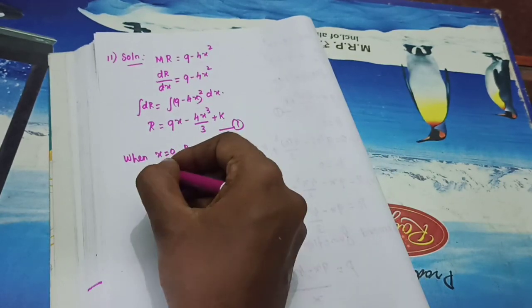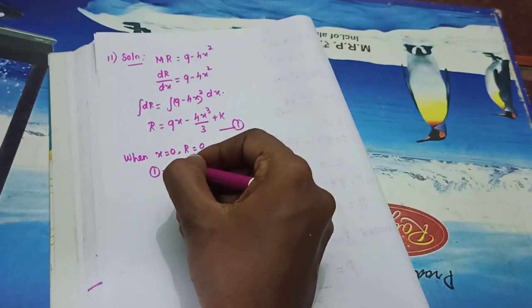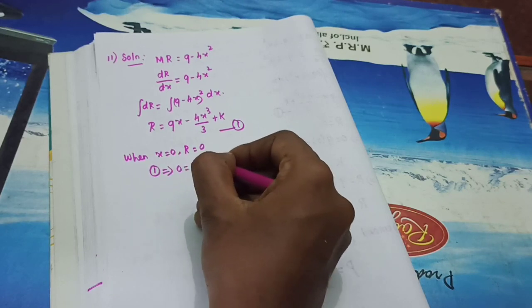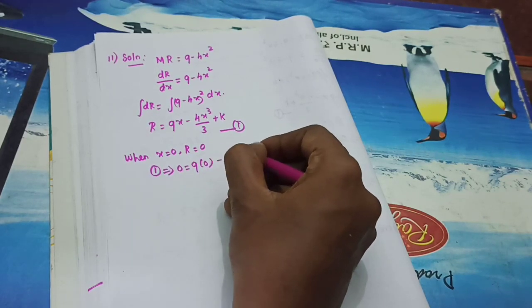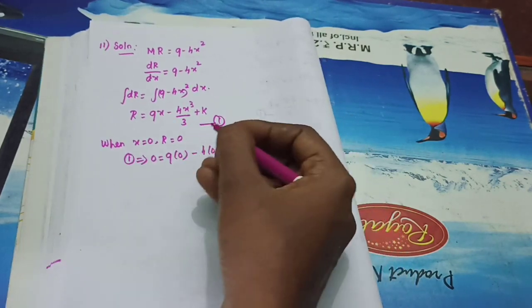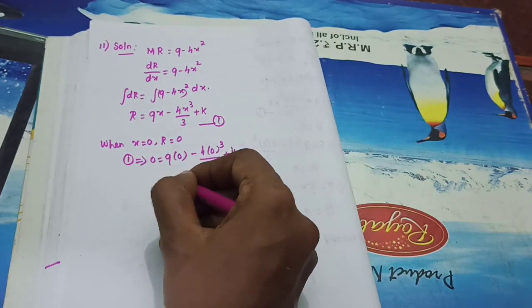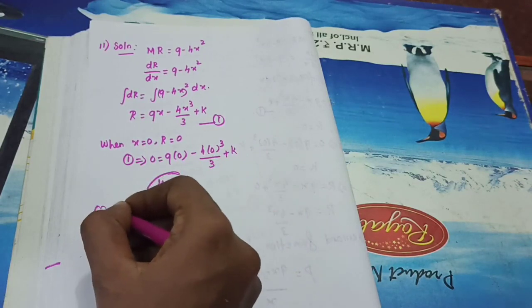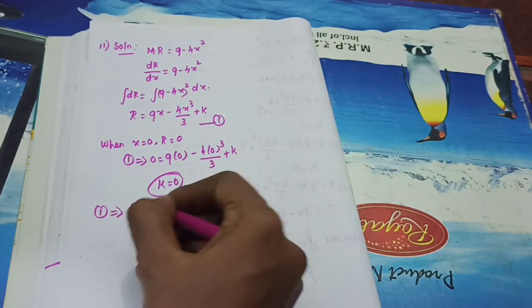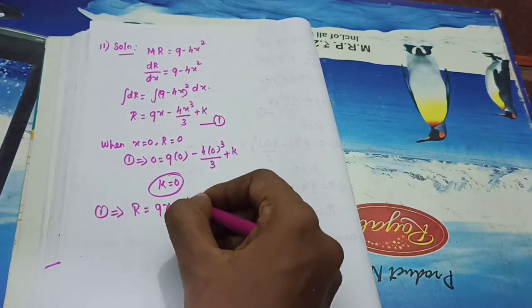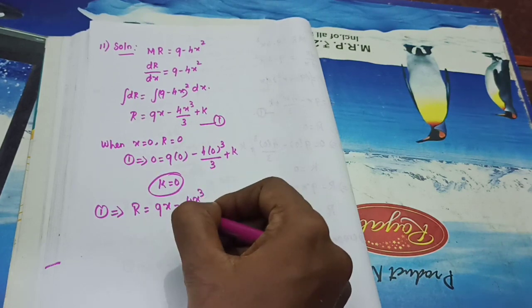So equation 1 implies 0 equals 9 into 0 minus 4 into 0 cube by 3 plus k. So k equals 0. Substitute in 1: R is equal to 9x minus 4x cube by 3.